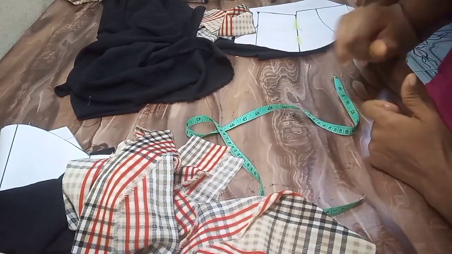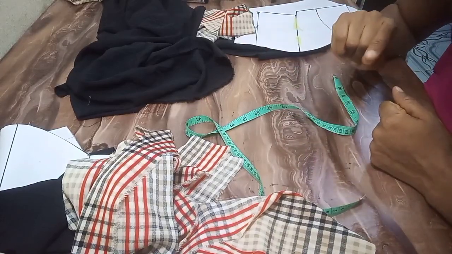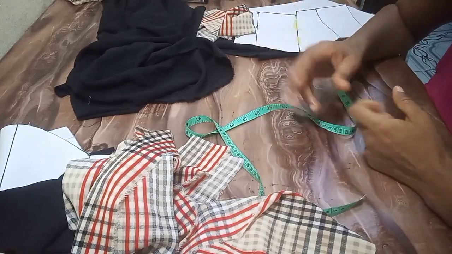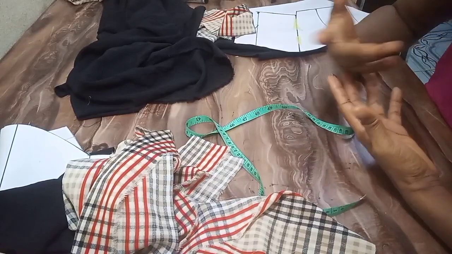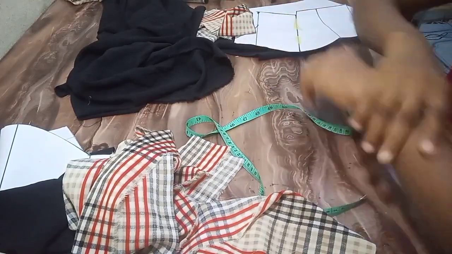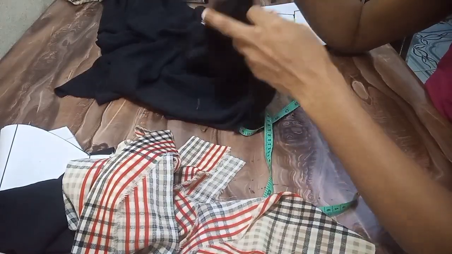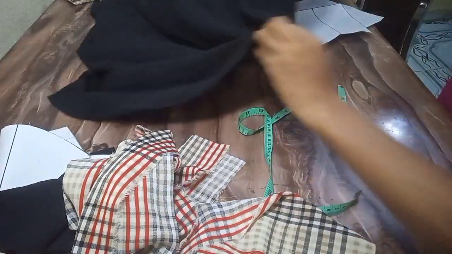So what I'm going to do is double 32 inches by 2. You can as well do times 2.5 depending on your fabric, but I think times 2 is okay. It's not going to be too bulky around your waist. So what I did is multiply my waist, which is 32 inches, times 2, and I have 64 inches.